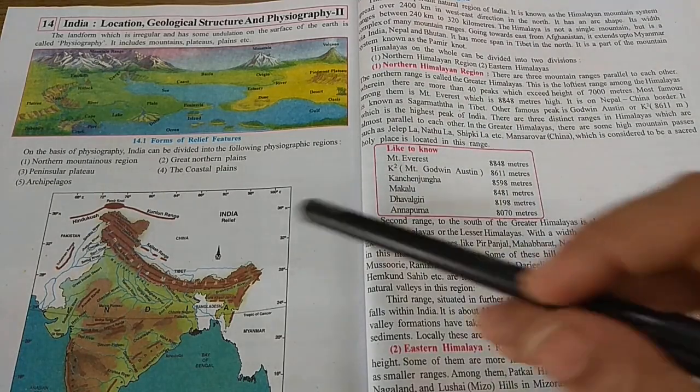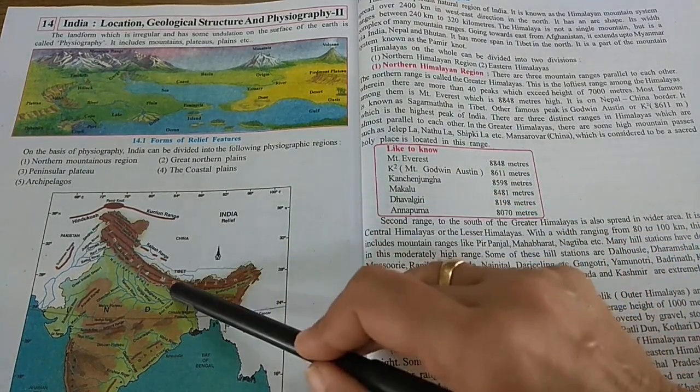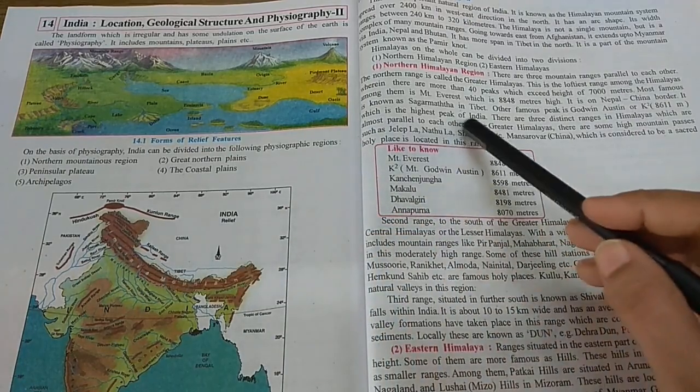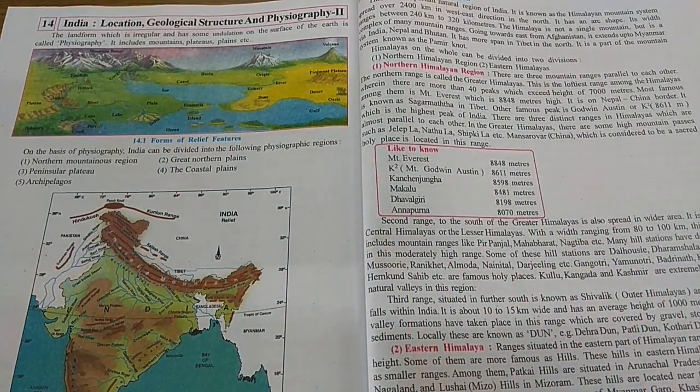Okay. Now, students, we saw Sagarmatha is what Mount Everest is called in Tibet. But in India, K2 or Godwin-Austen is the highest peak. There are three distinct ranges in the Himalayas which are almost parallel to each other.